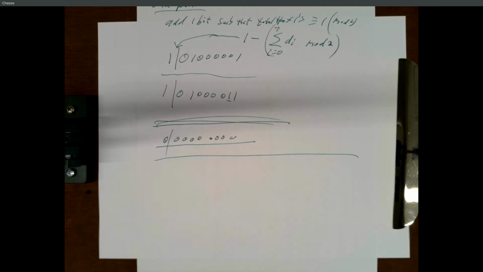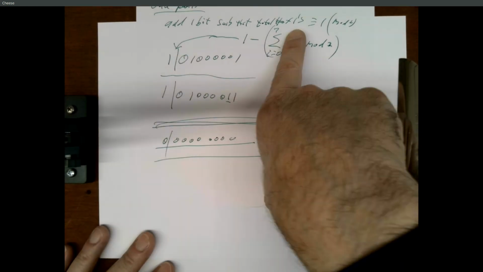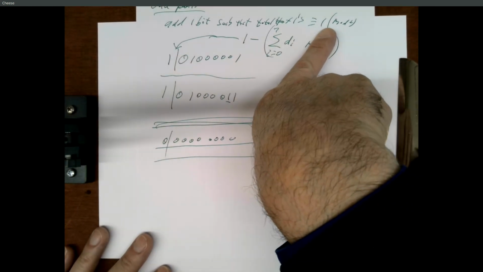You can do even parity also. And if you play around with older terminal programs, sometimes there's still a setting for do you want even parity, odd parity, or no parity. And that's all it's referring to. Even parity is exactly the same, except you want the total number of 1 bits to be congruent to 0 mod 2.